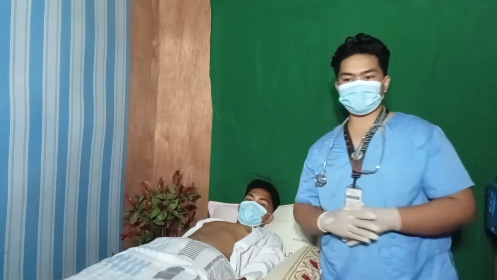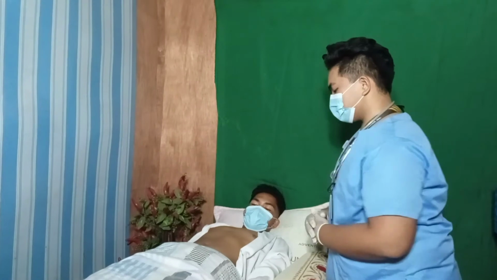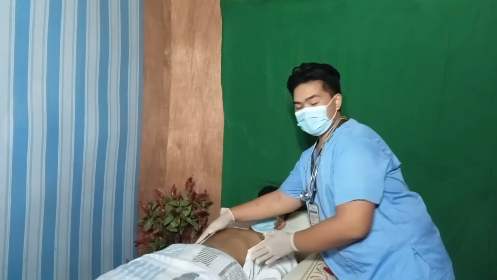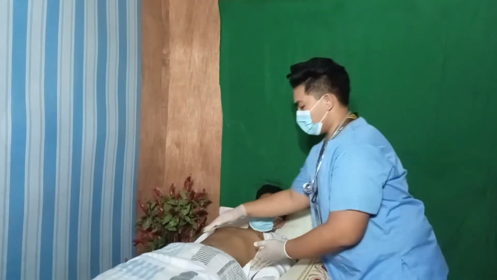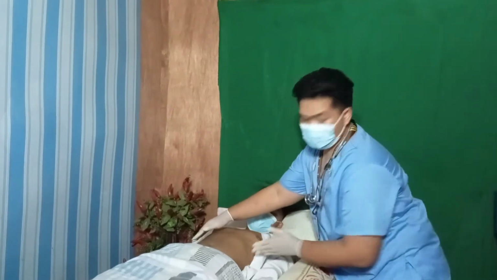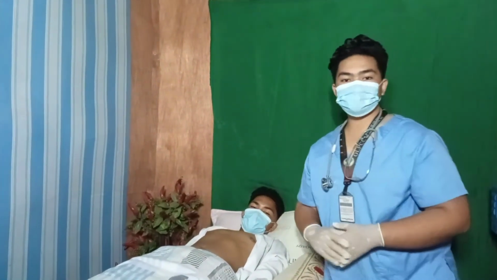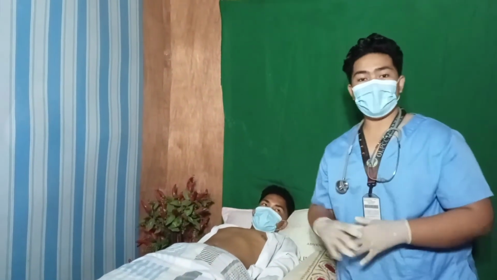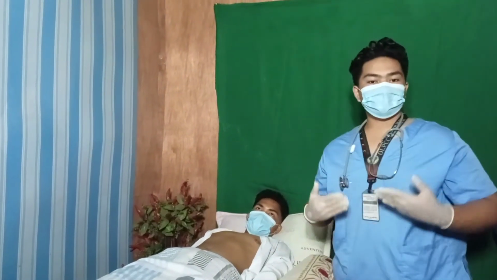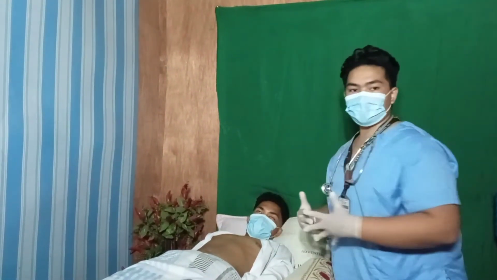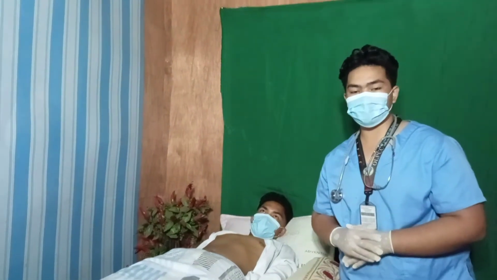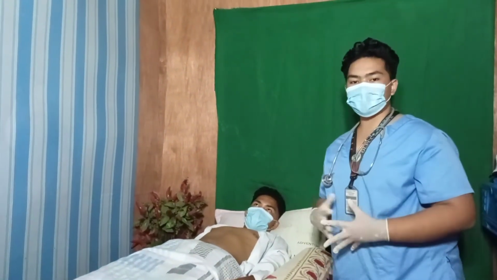So next, we need to inspect the contour of the abdomen. As we can see, the abdomen of the patient is semi-round or flat, and it is normal, with no signs of enlargement of any intestines or abdominal parts or enlargement of organs of the patient.